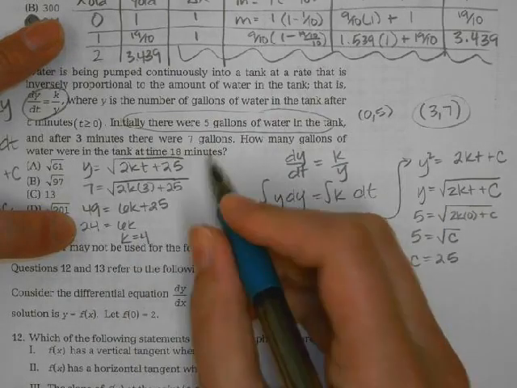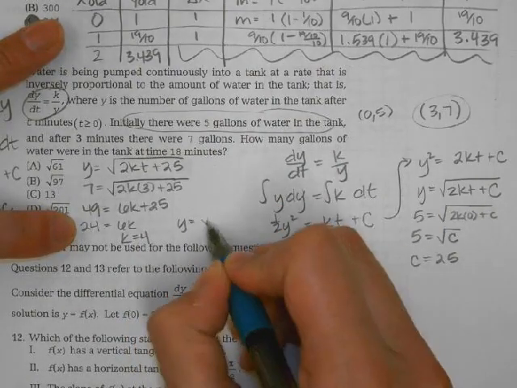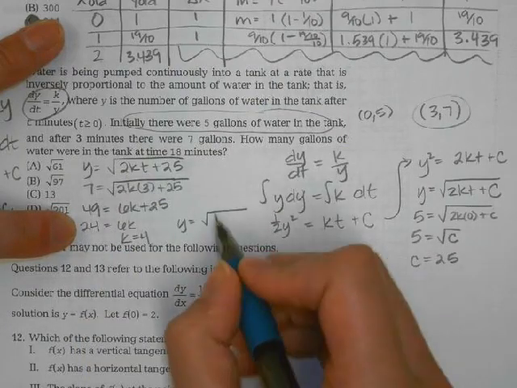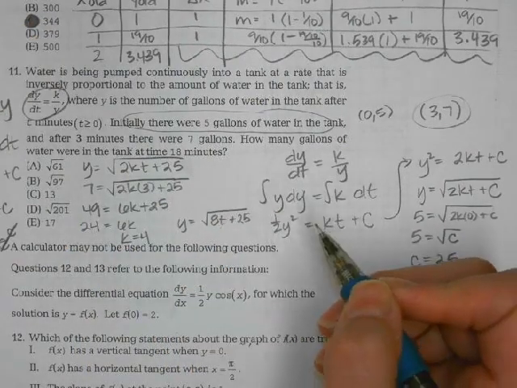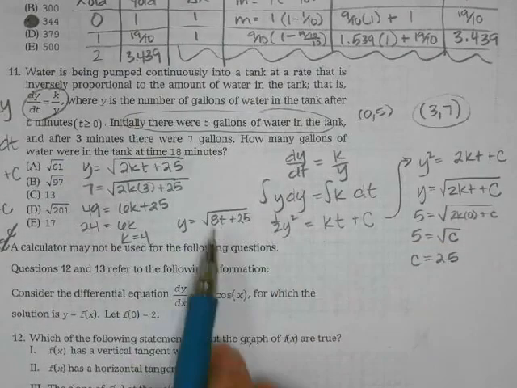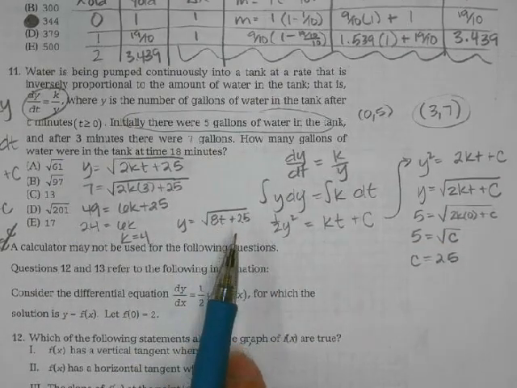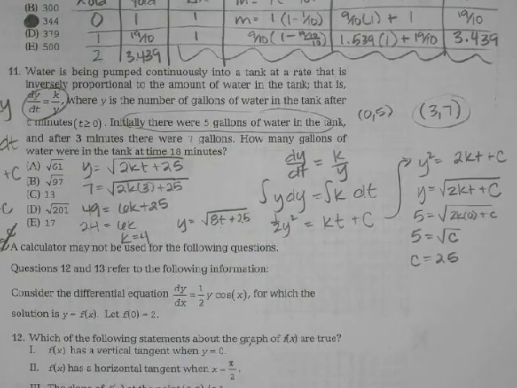So that means now I have y equals 2 times 4, which is 8, 8t plus 25, and now I can go ahead and plug the 18 in. So 8 times 18 plus 25, and take the square root of that, and you get 13.